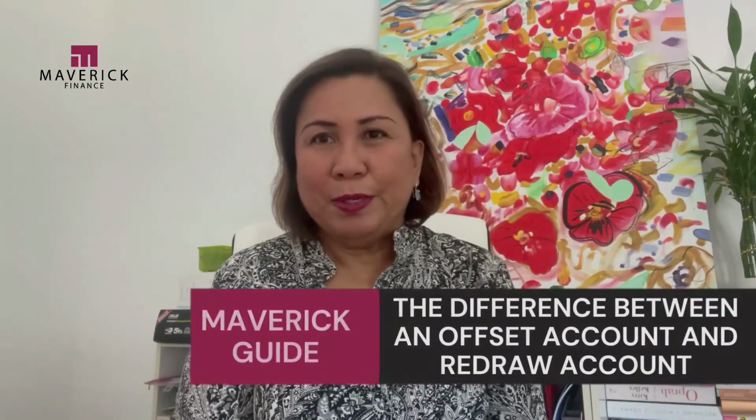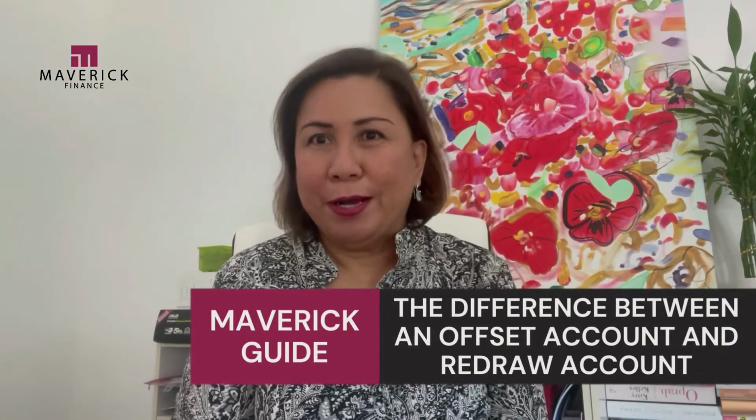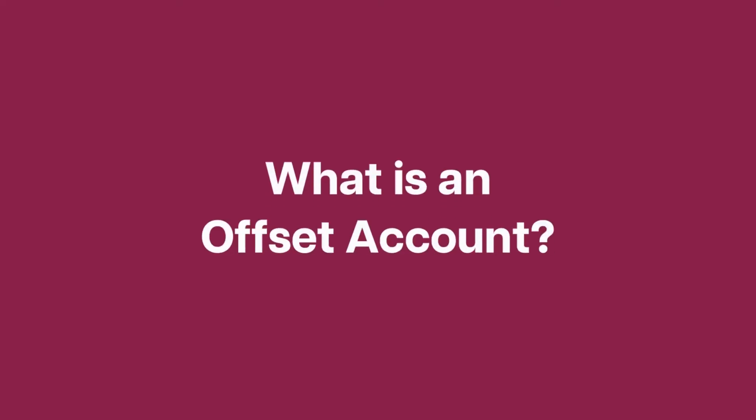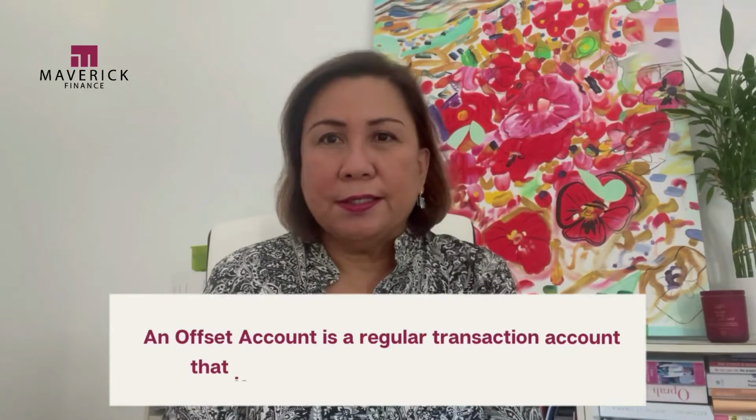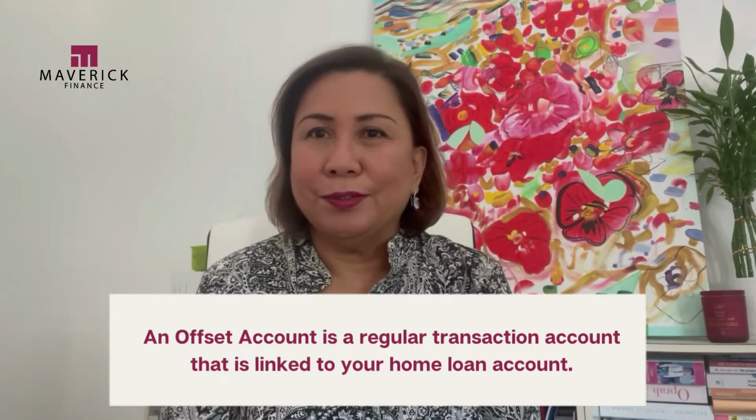What's the difference between an offset account and a redraw account? Both are home loan features. They both do the same thing. They're both helping you pay your mortgage much more quickly. What's an offset account? An offset account is just a regular transaction account that you have in the bank.